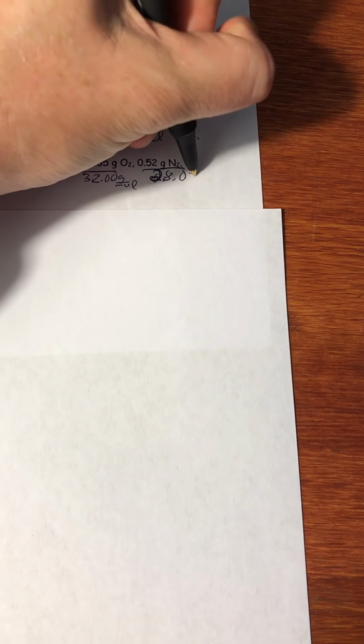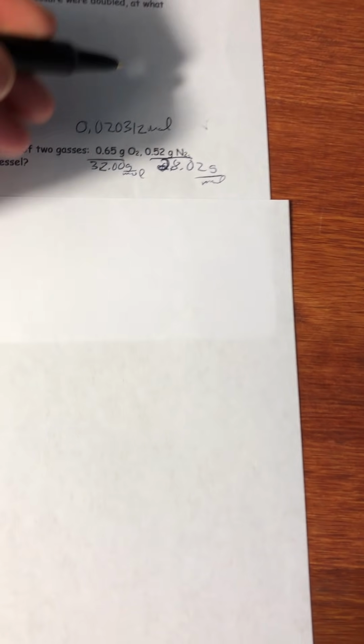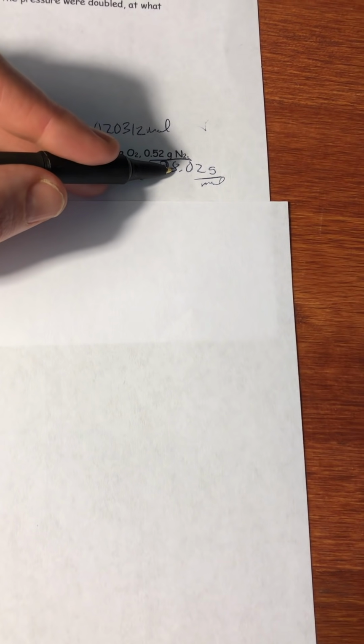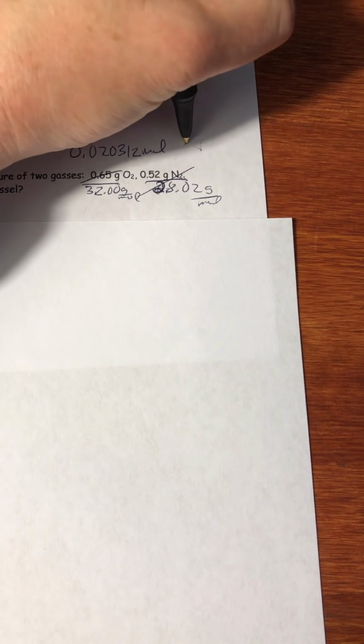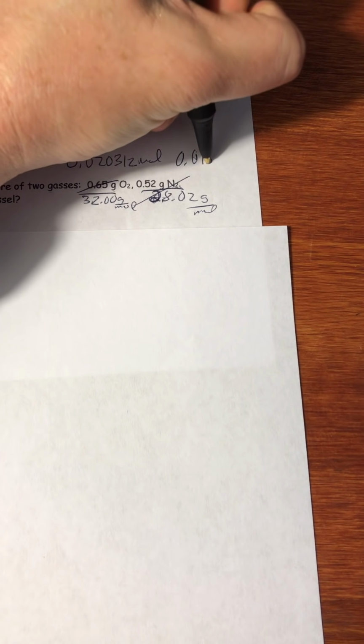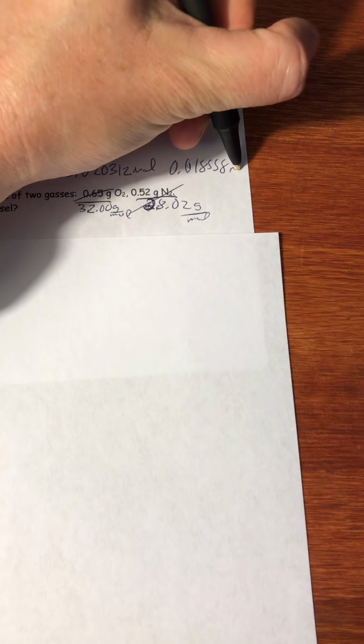And for O2, you'll get an answer of 0.020312 mole. You do the same thing for N2, where we're going to divide this by 28.02 grams per mole. So we divide this one by 32, this one by 28.02, and in which case you'll get an answer of N2 to be 0.018558 mole.